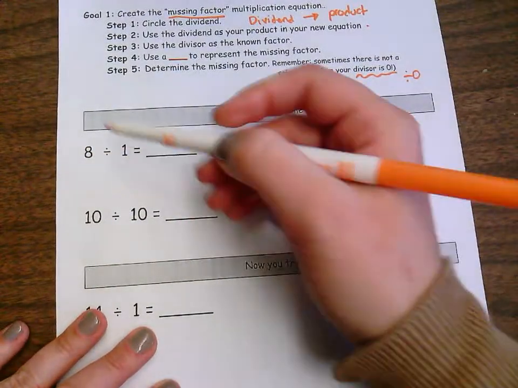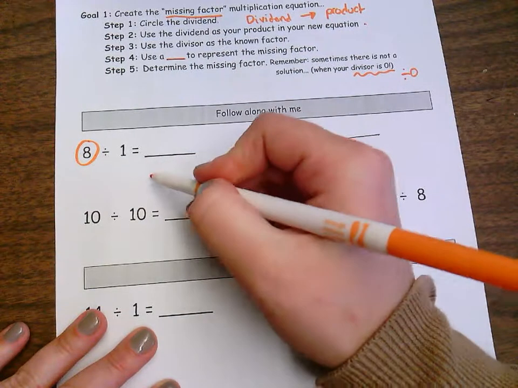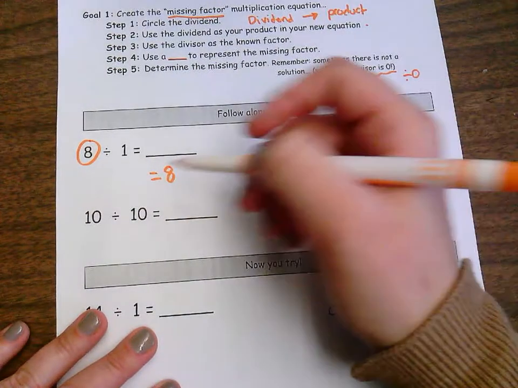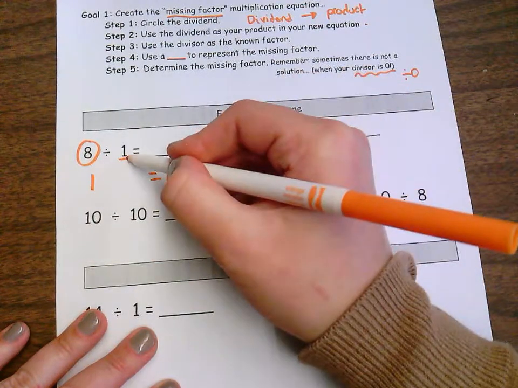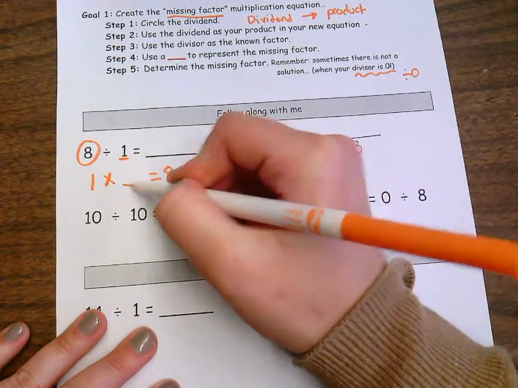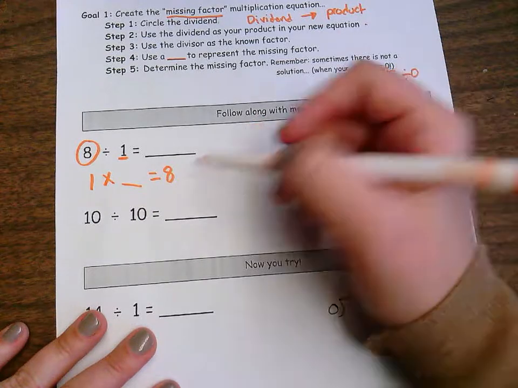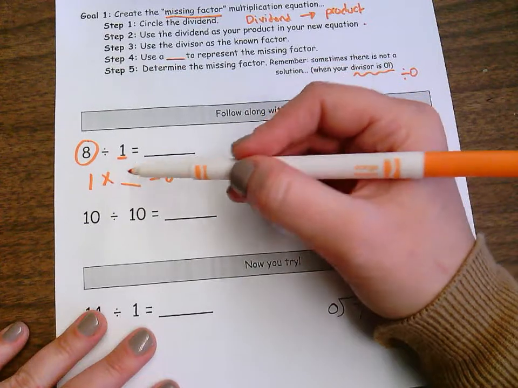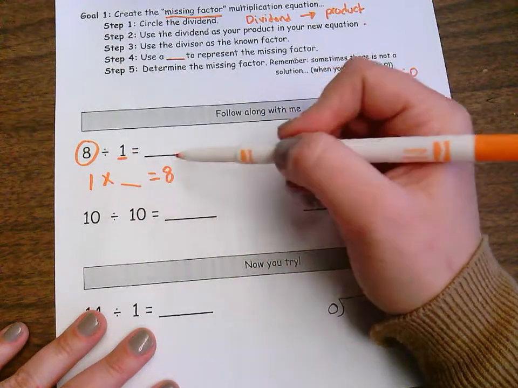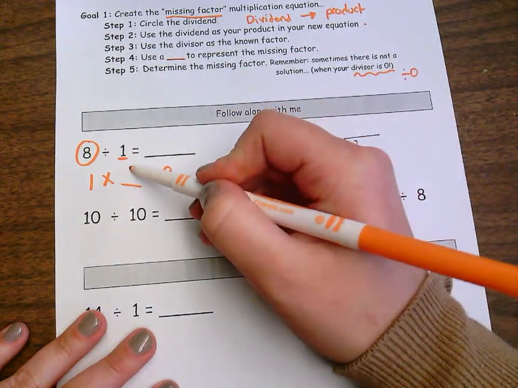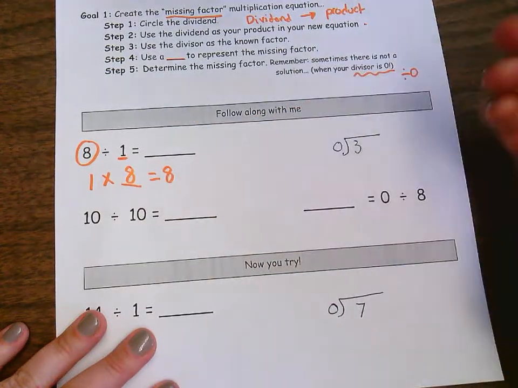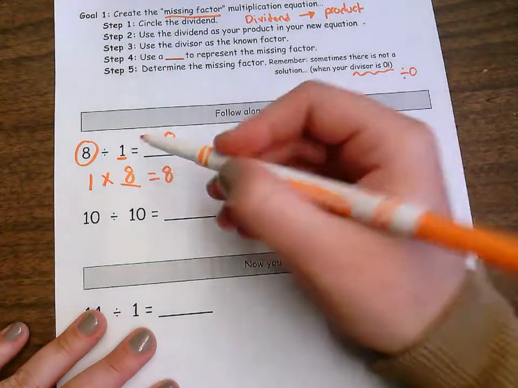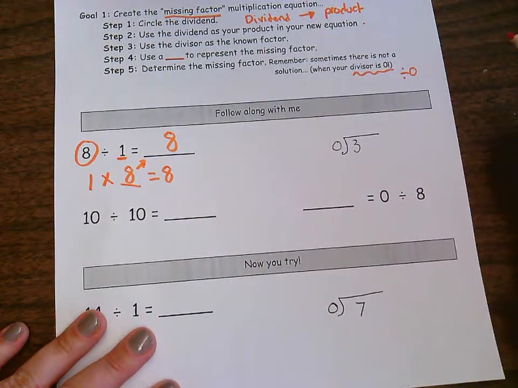So let's take a look at this. 8 divided by 1. I'm going to circle my dividend here, and I know that will become my product in my missing factor equation, and then I know I have that 1 there to be my other factor, and I now have my missing factor equation. I'm using that line to represent the part that I don't know. So now I can think to myself, 1 times what number is going to give us 8? And of course, 1 times 8 is what will make that sentence true. So I know my answer to that division equation is 8, that missing factor.